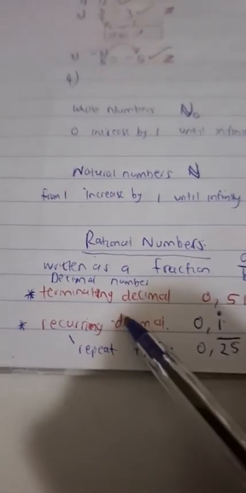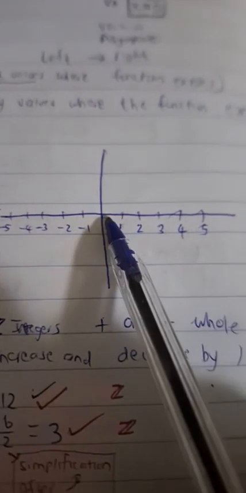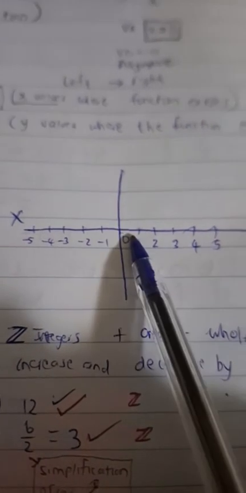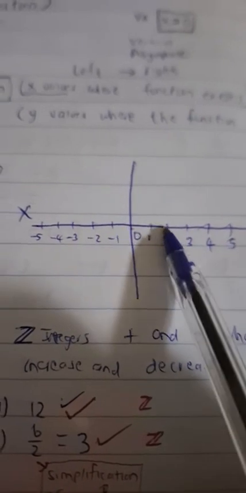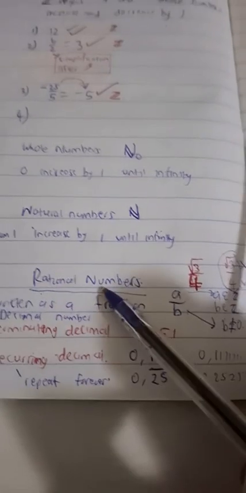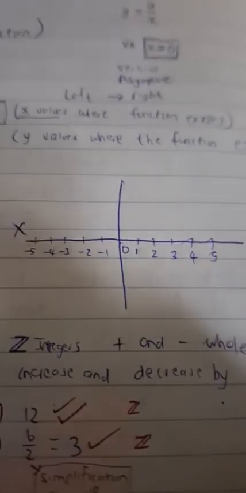Those are rational numbers. So if you look at your x-axis, sorry guys, I know I deviated a bit, but I just needed to explain that part. When you look at your x-axis on your Cartesian plane, these are x values, and I want you to understand these x values are real numbers, both rational and irrational numbers, because remember, irrational numbers are the opposite of rational numbers. They all exist on the x-axis.